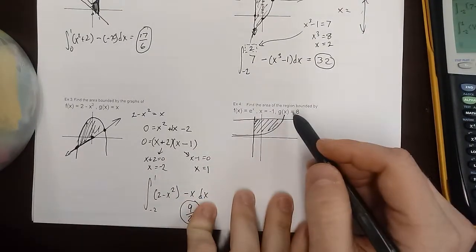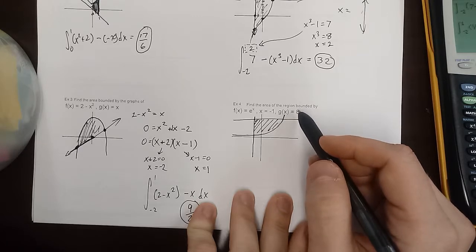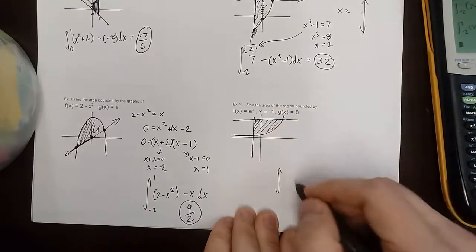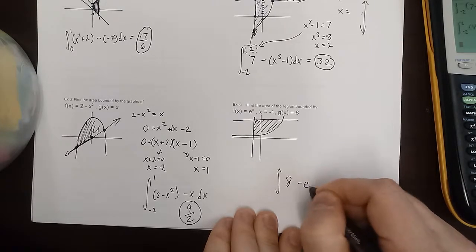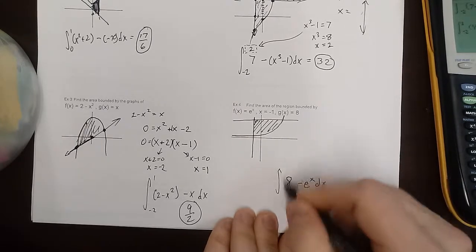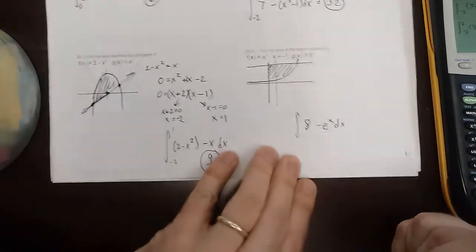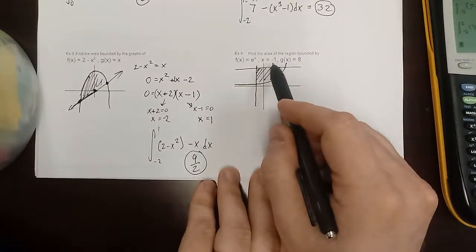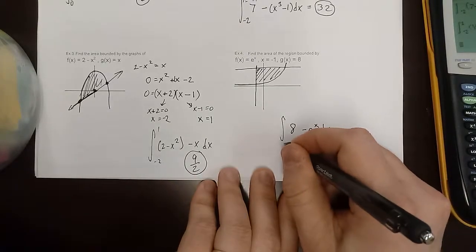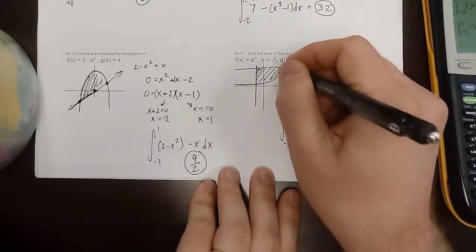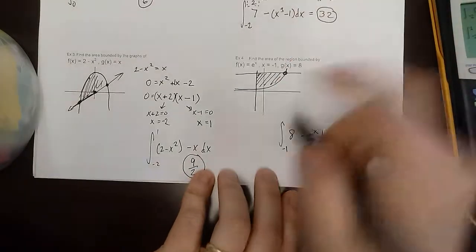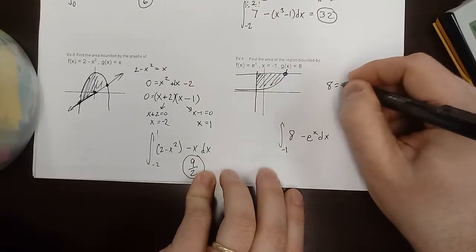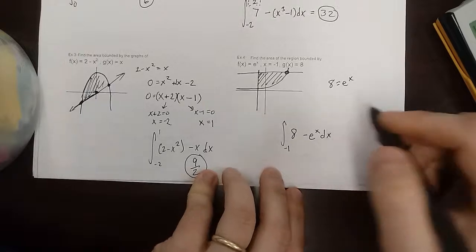Okay, and I already know when I do my integral, if I look at this top minus bottom, 8's the top, e to the x is the bottom. I just have to figure out the bounds now. Since one of our things here was a straight up and down line, -1, that's actually going to be our left bound, right? So -1, and we just got to figure out the right bound. And our right bound is, hey, when does 8 equal e to the x?